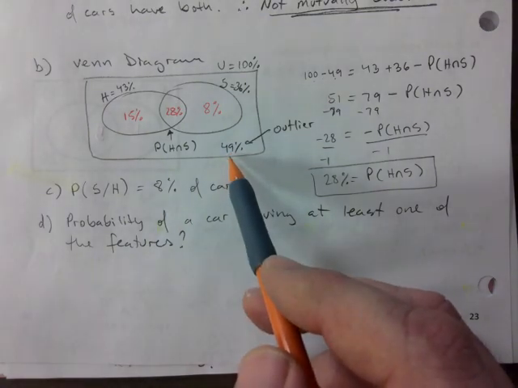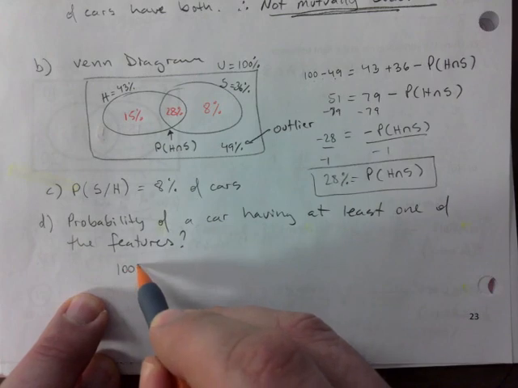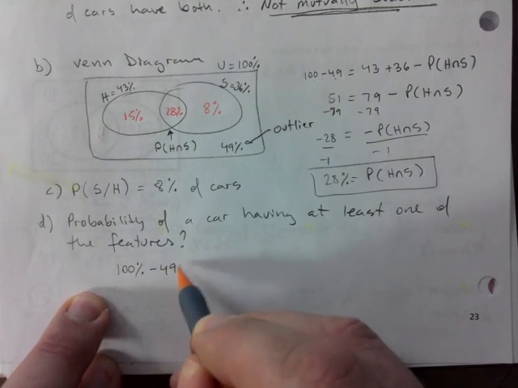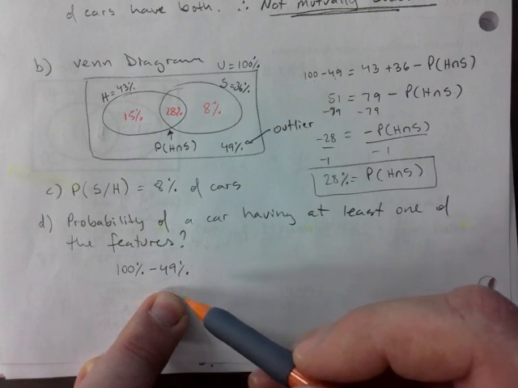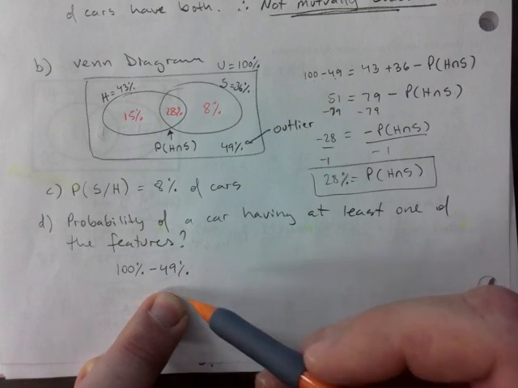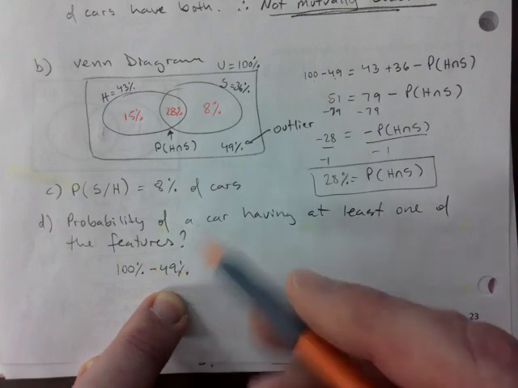So you've got an option. You can go 100% minus 49. Remember the number of groups that have at least one grade 12er? You went all groups minus the ones that are not applicable.